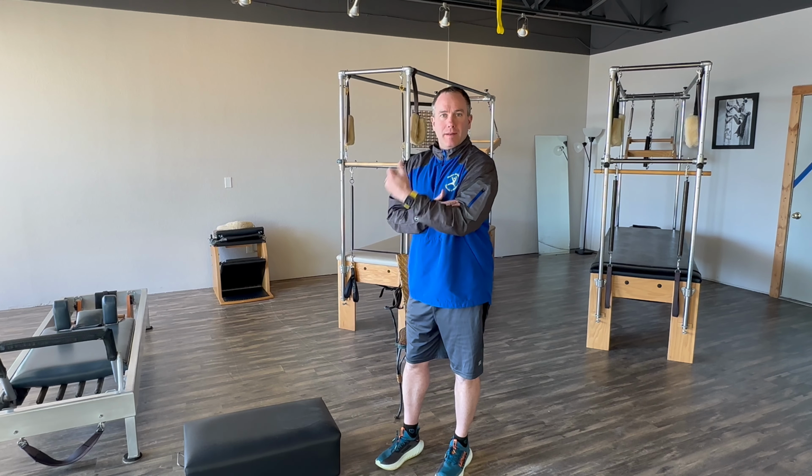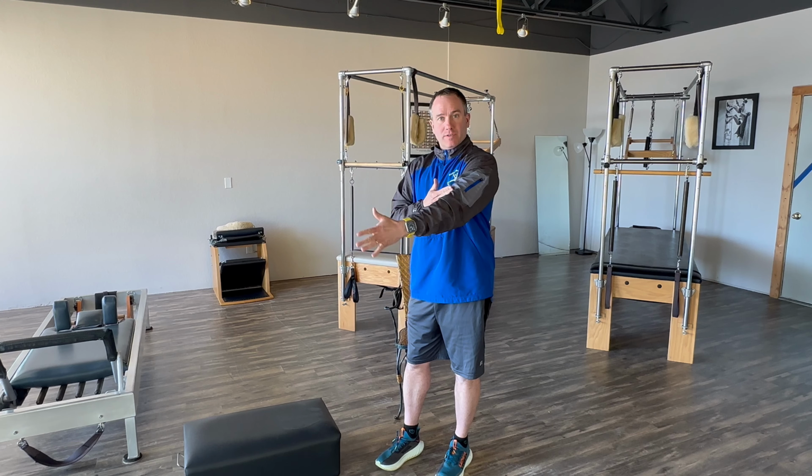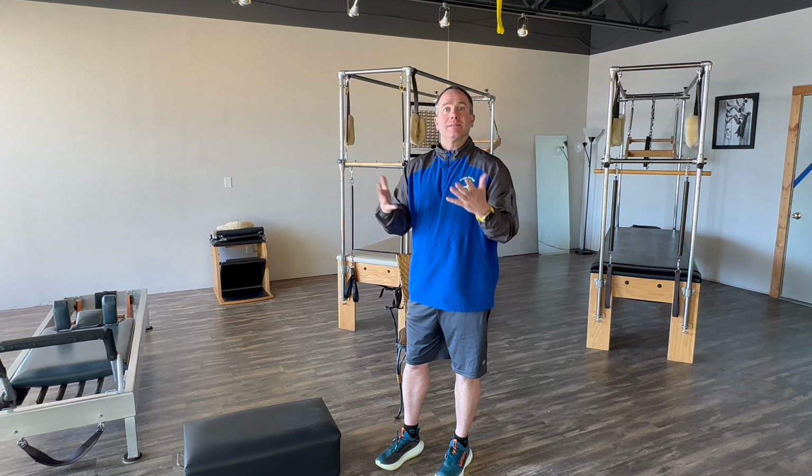So what is mobility? Basically, it's the ability of a joint to move through its full range of motion. So you think about the elbow or the knee, shoulder, hip, whatever joint you want to do. You want that joint to be able to move through its full range of motion. Now, yes, the muscles make the joint move, but if the joint itself doesn't have the ability to move through its range of motion, there can be issues with the joint itself. That's what we're focusing on right now, is the mobility of the joint.